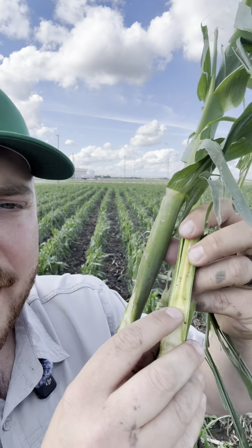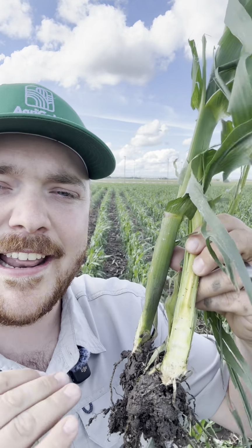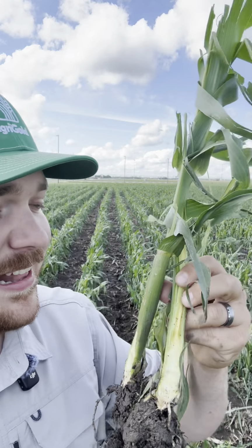Once we find it right here, we're just going to go in there, we're going to squeeze it, make sure it's nice and firm, and that it doesn't have a brown or a mushy appearance or texture. If that's the case, if we've got a nice firm green or yellow growing point there, that plant's going to continue to be viable, and we're going to include that in our stand count.